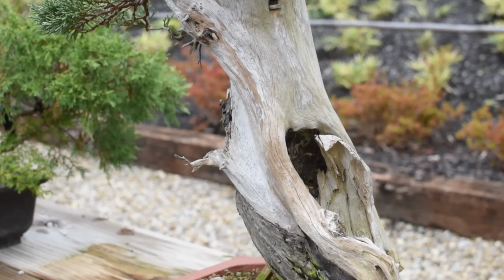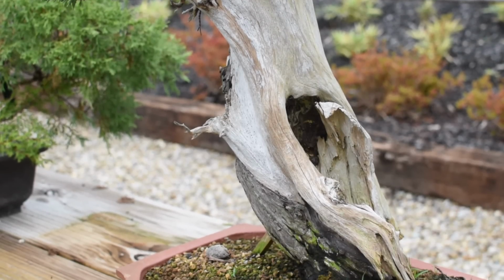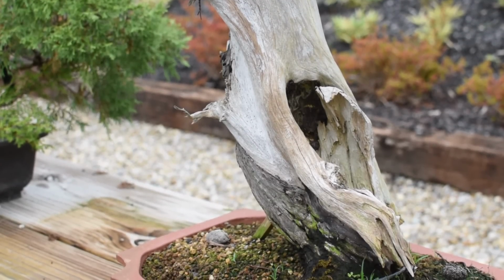Okay, so this brings us to the final two terms related to deadwood on bonsai. The first of these is sabamiki. Now, sabamiki refers to hollow trunk trees. You'll find this again mostly with conifers, although sometimes you'll find really interesting examples with deciduous or broadleaf trees like flowering apricot. Now, the tree that's right beside me here, this is a Sierra juniper that was collected near the Lake Tahoe area in California. And you can see right down here at the base of this tree, this is a perfect example of sabamiki, or hollow trunk.